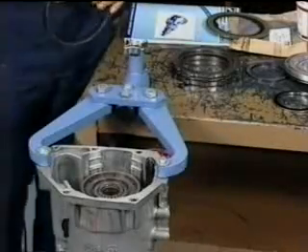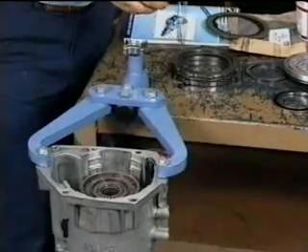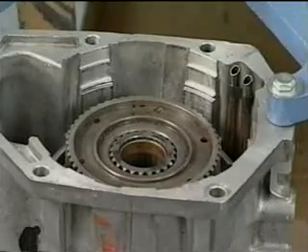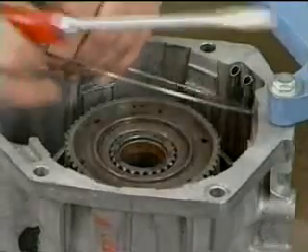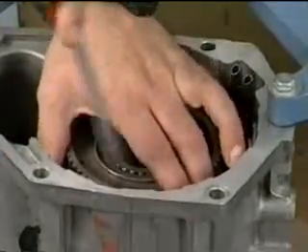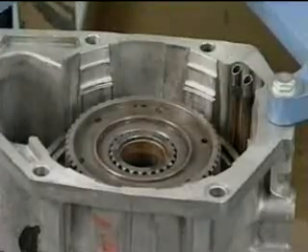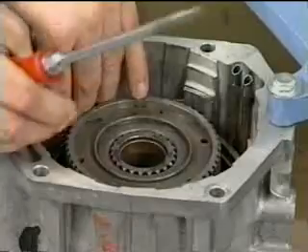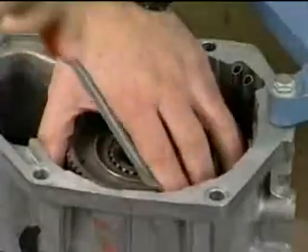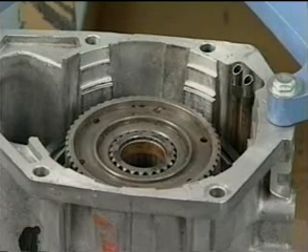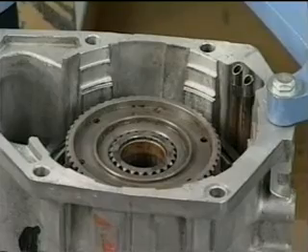Okay, now we're ready to install the overdrive clutches. But first we have to put in the snap rings. The first snap ring that needs to go in is the flat snap ring. And the second snap ring that needs to go in is the wavy cushion snap ring. Now we can put in the overdrive clutch pack, but there's something I want to tell you.